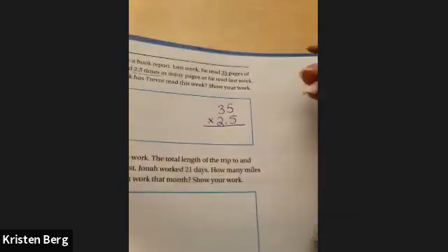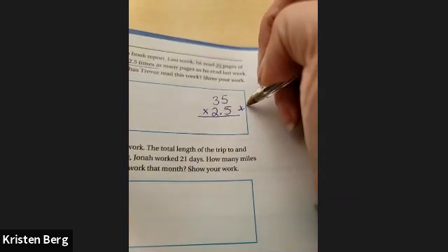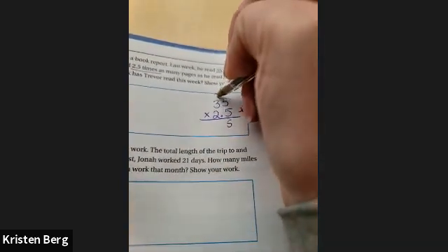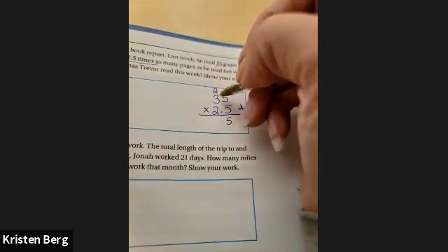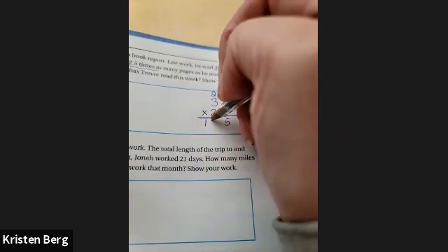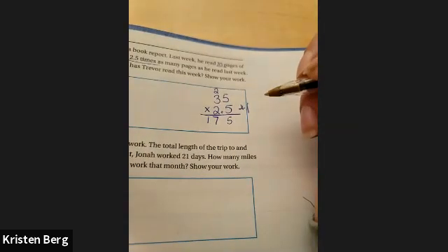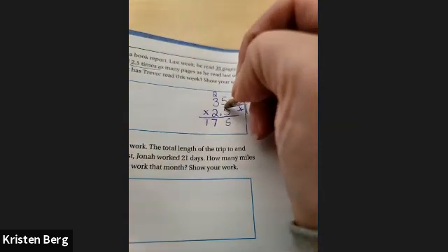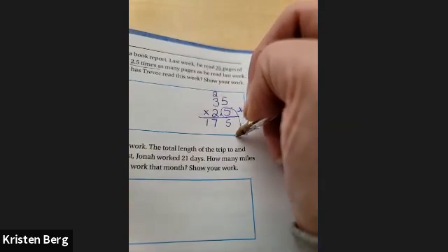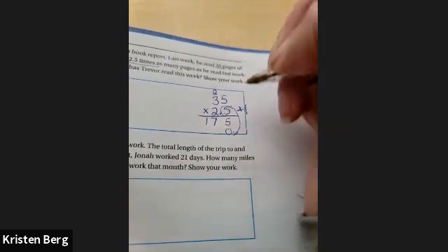How many numbers are after the decimal? There is only one. So then this one would be 25, carry your 2. And this is 15 plus 2 is 17. Then bring down your 0, cross out any remainders.